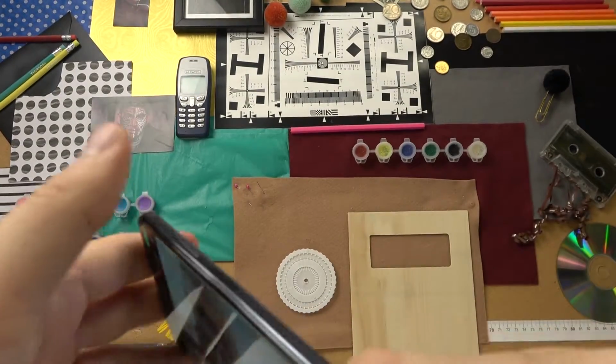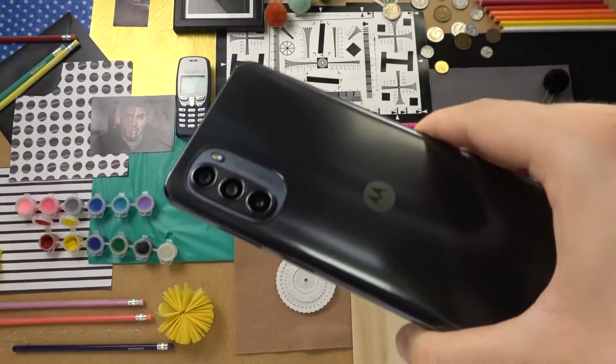Okay, and actually that's all for the Moto G52 top tricks and hidden options in this phone camera application.